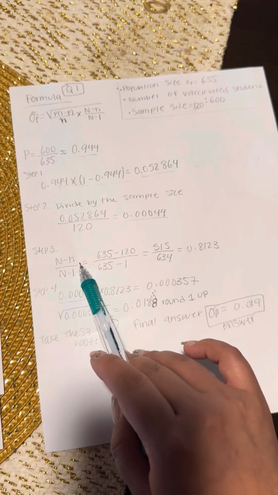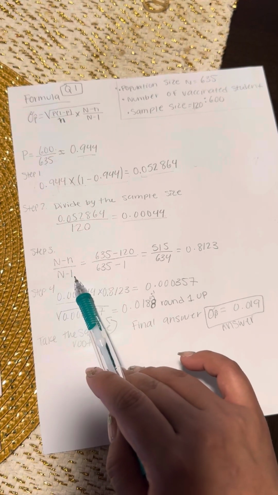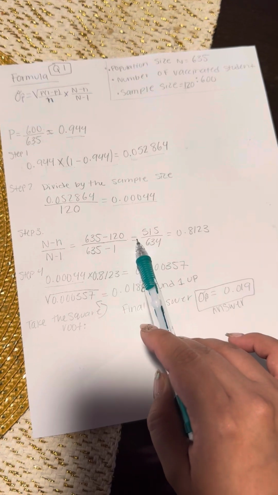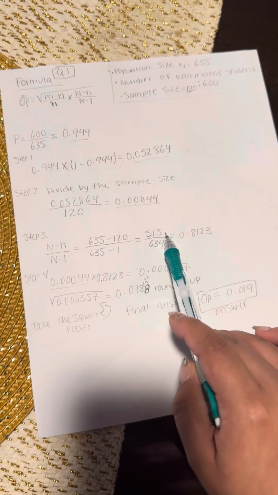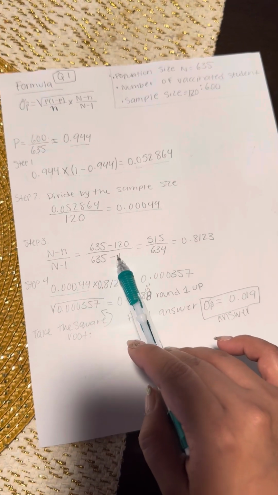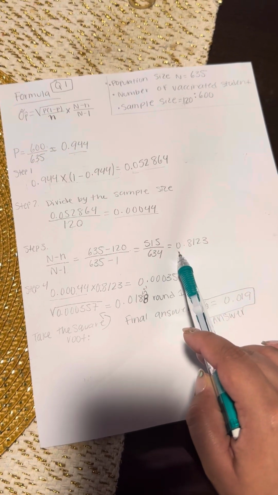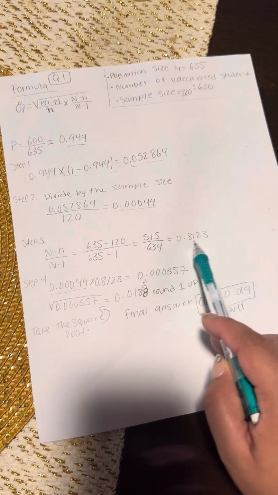Then you do N minus n divided by N minus 1, so it's 635 minus 120. That would equal 515, and then you do 635 minus 1, which equals 634. So this would equal 881.23.